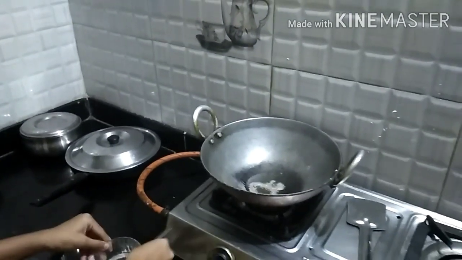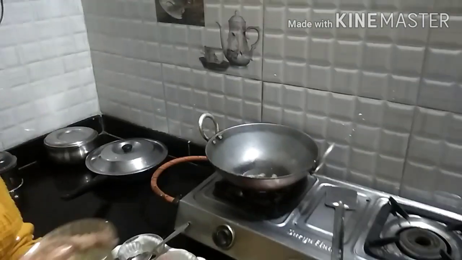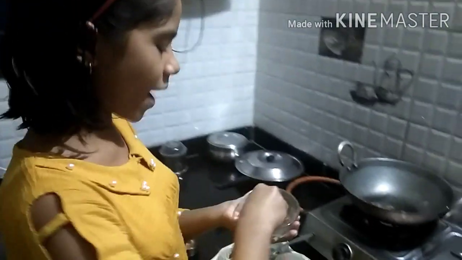And now I am going to add curry leaves, 8 curry leaves. So 8 divided by 1 is equal to 8 as it is, and 8 multiplied by 2 is equal to 16. So I am going to add 16 curry leaves, as you can see.